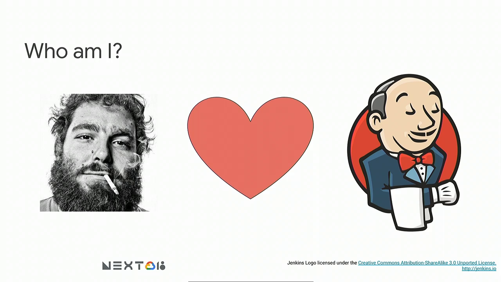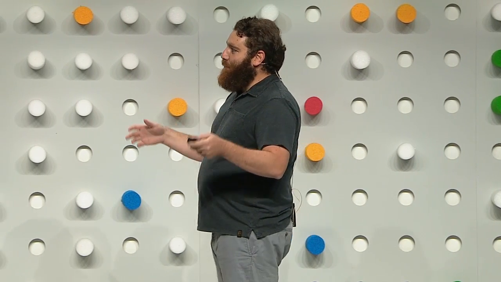I am a huge fan of Jenkins, and I've been using Jenkins for somewhere on the order of 5 or 6 years now. I've broken Jenkins a lot. I've made Jenkins do some things that Jenkins did not want to do, and in that, I've learned some things. And then I joined Google, and I'm kind of the guy who makes these best practices documentation for Jenkins at Google.